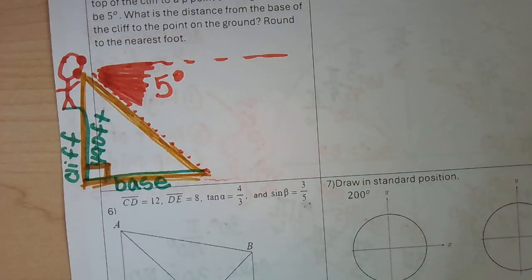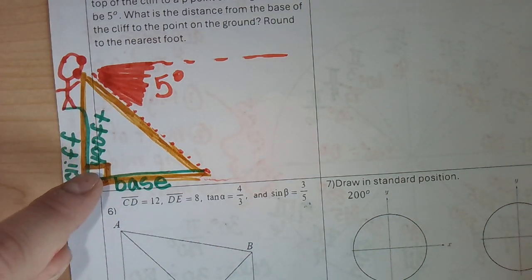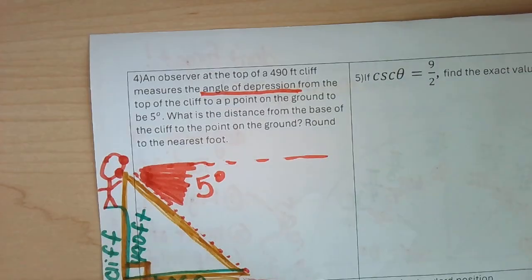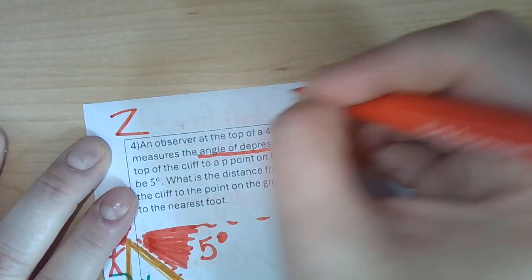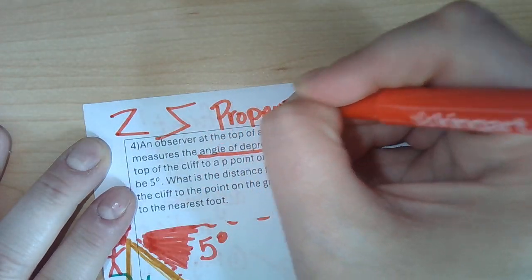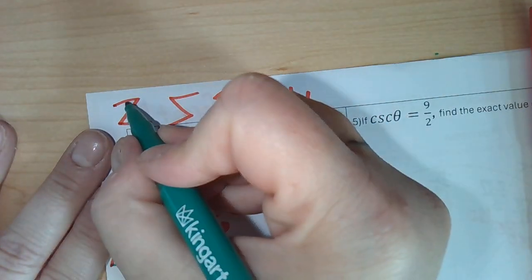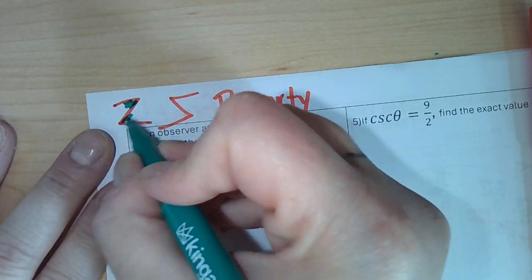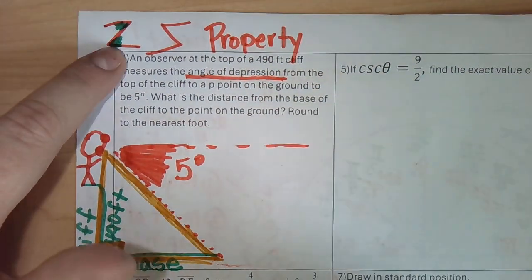Okay, we need an angle inside the triangle, and this 5 degrees is outside. So this is where we're going to use that thing called the Z property, where if you draw a letter Z, the inner angles or the alternate interior angles are equal.